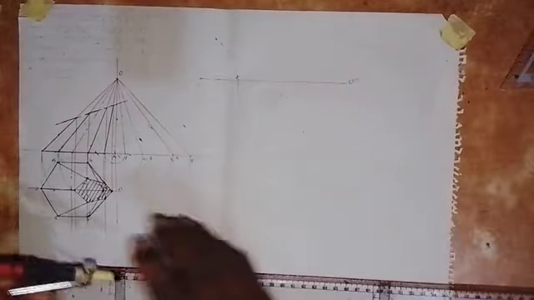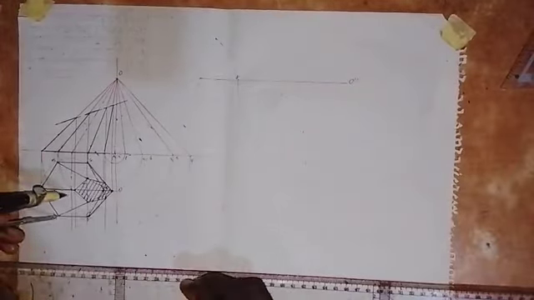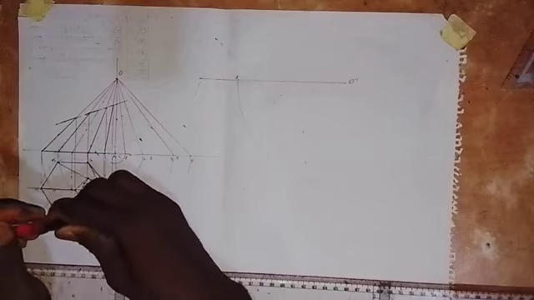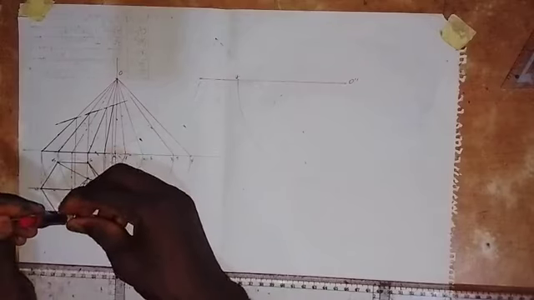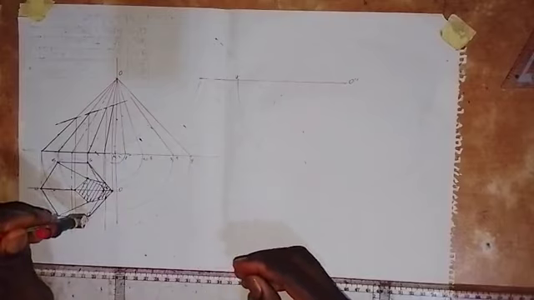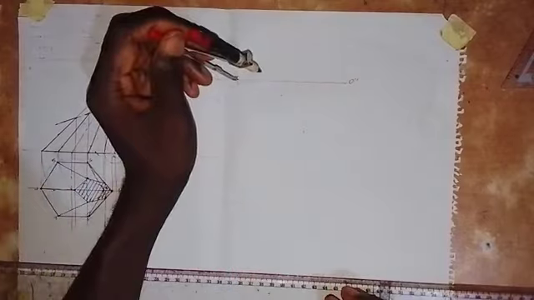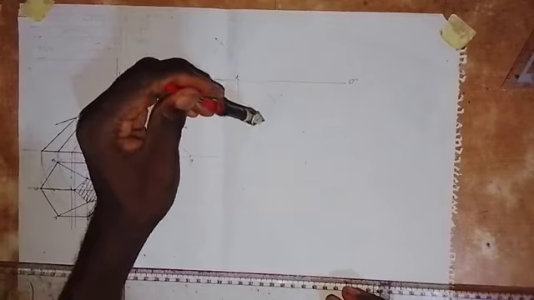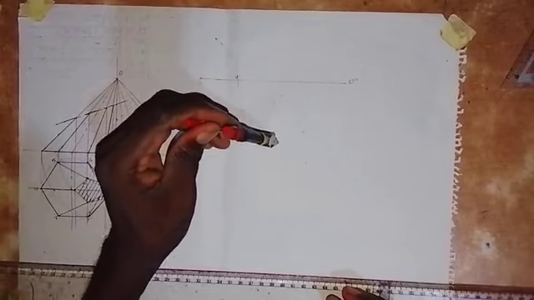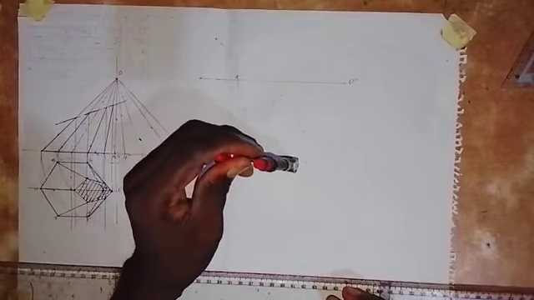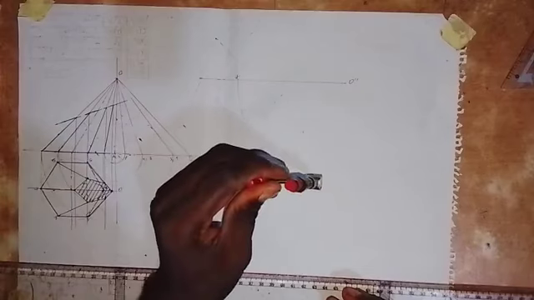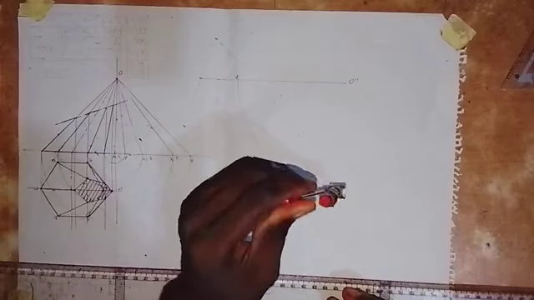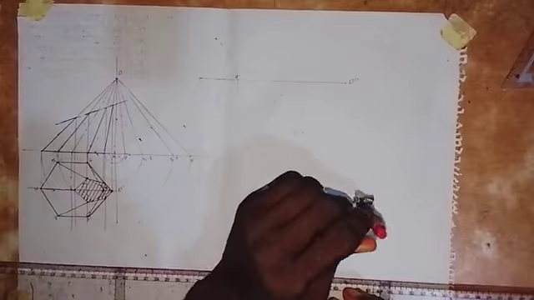Then you take the side of the hexagonal base of the pyramid. So take 2, 3. Put the pinpoint here. We are going to make 6 points. So this is 1, and here we have 2. This is 3, this is 4, then we have this to be 5, and then 6. So this is 6 here.